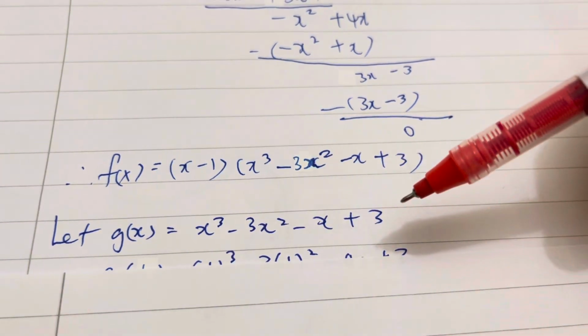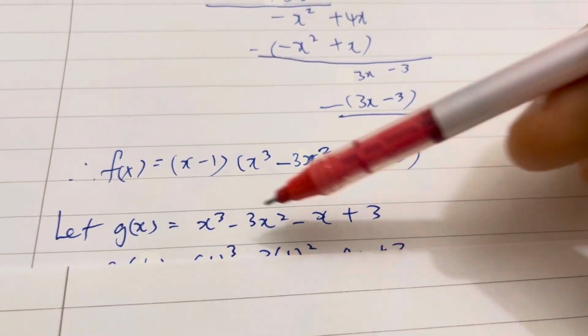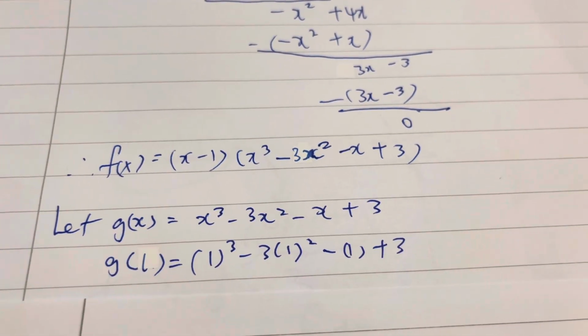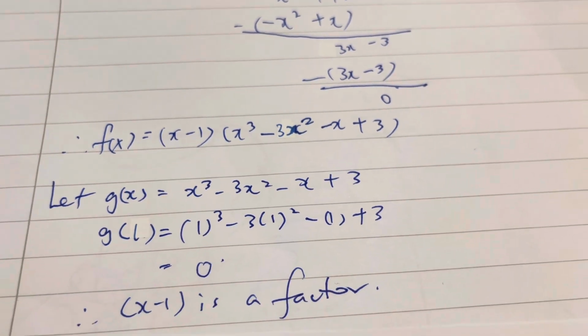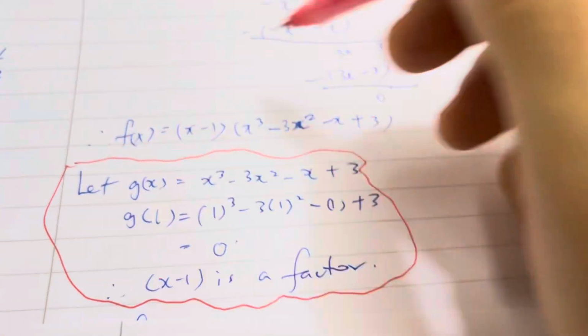Again, press calculator and you would have gotten all the answers for the x values of this g(x), and you sub it in. Again conclude that x minus 1 is a factor. So this is another step.